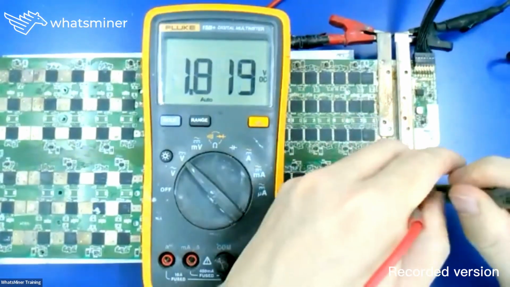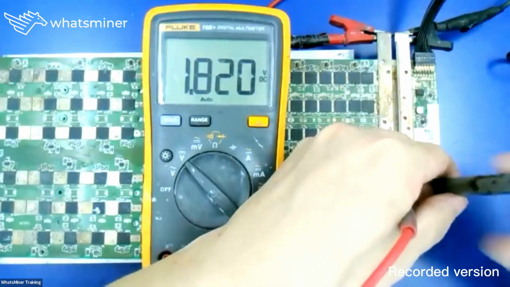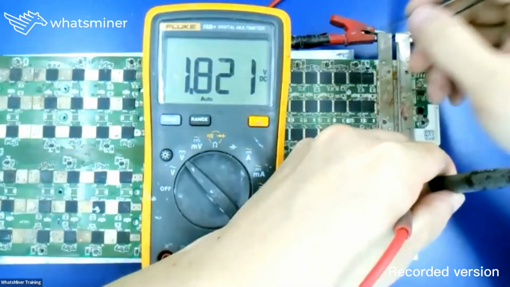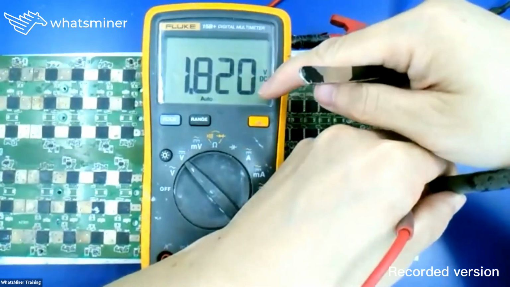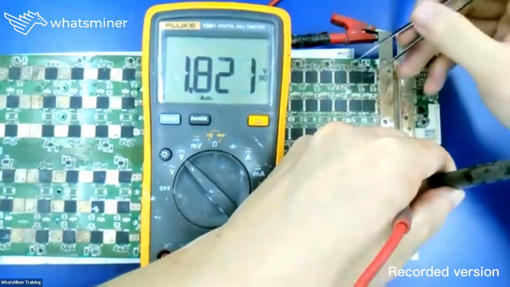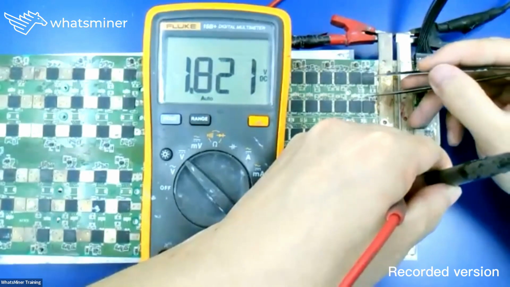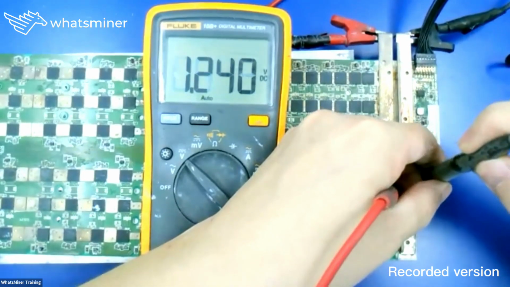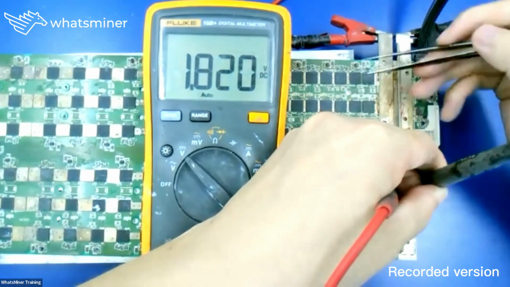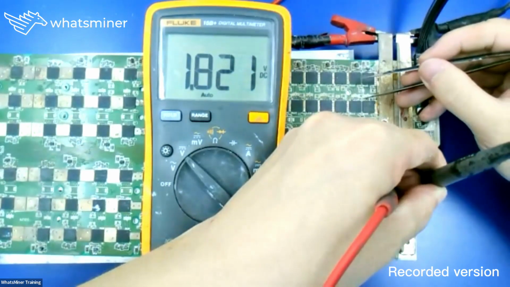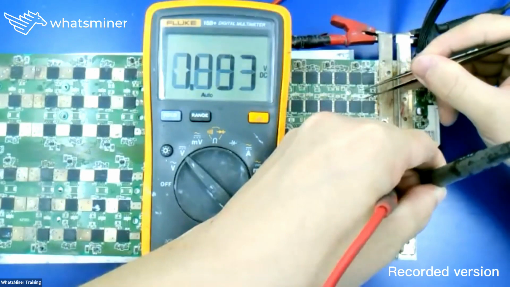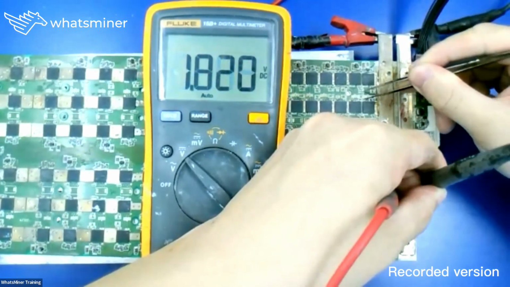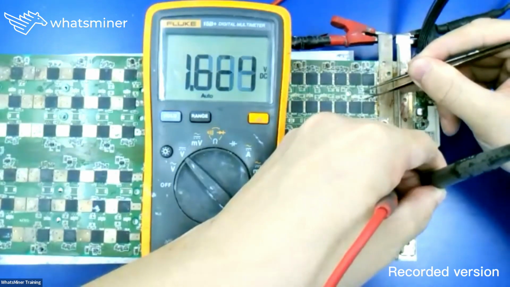Now it is 1.8. Then I short the TXD at the last chip. On our normal board, it will fall to 0. Now, on our normal board, I short the TXD, and it can fall to 0.